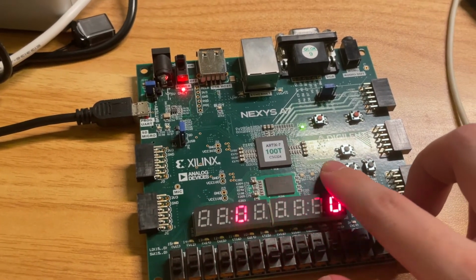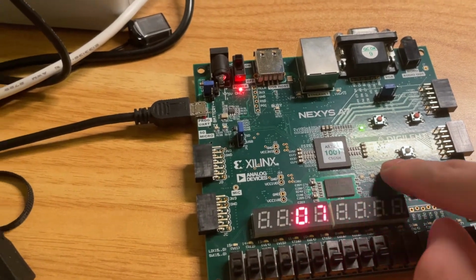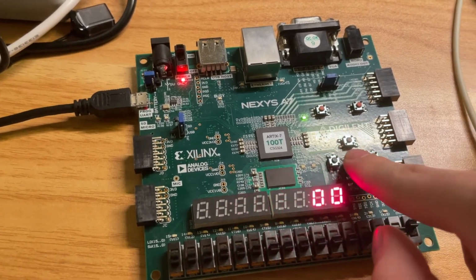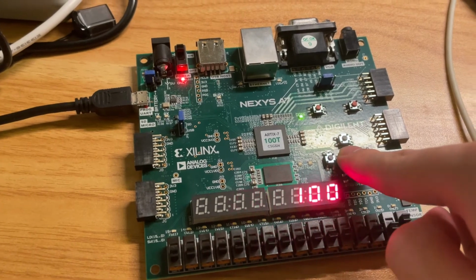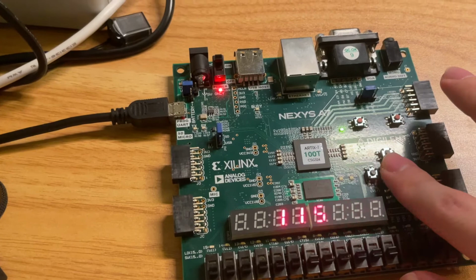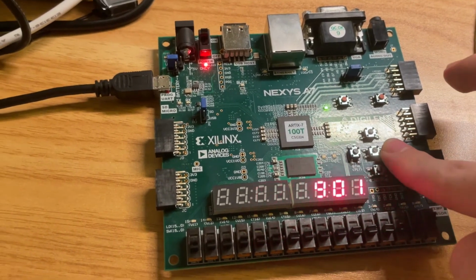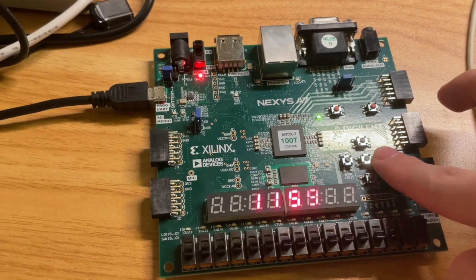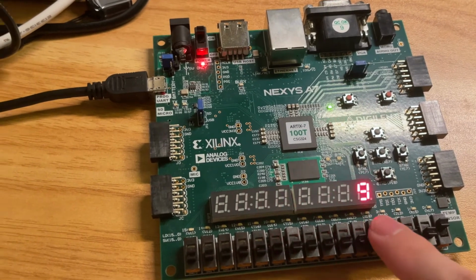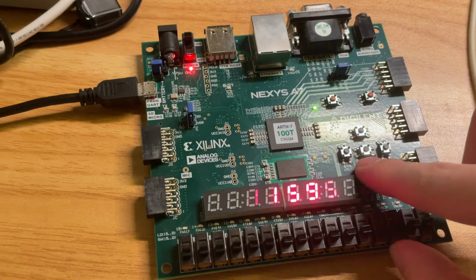So when you press this button, it will only plus 1 when you press it. For some edge cases, for example 11:59, when you hold it for more than 3 seconds, it will automatically go to the maximum, whether it's minutes or seconds. So now it's 11:59 and 59 seconds. You can set it using this button.